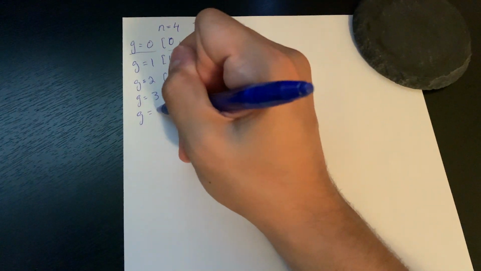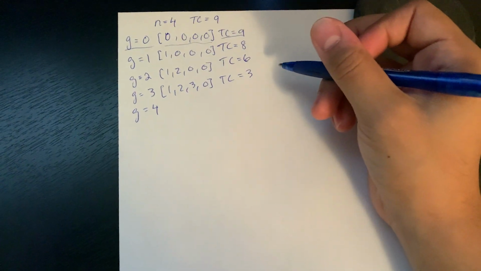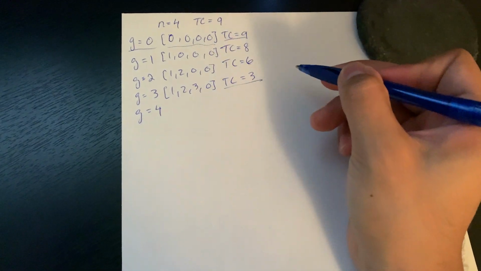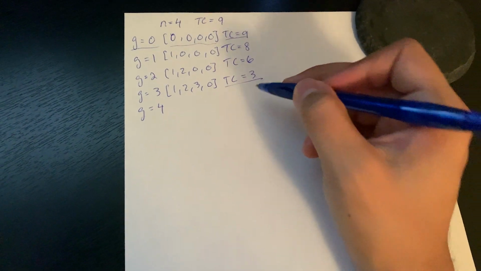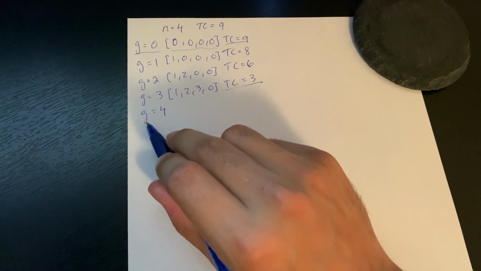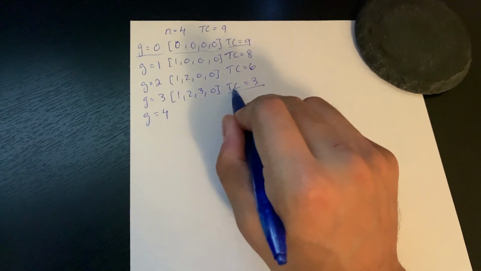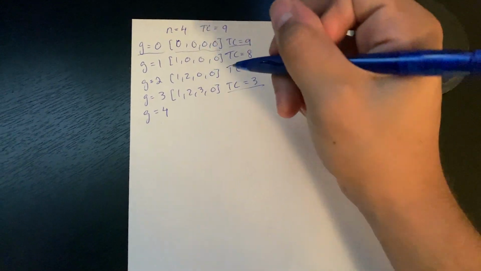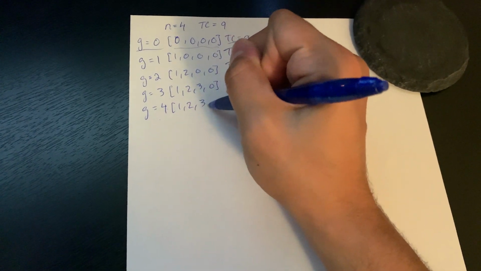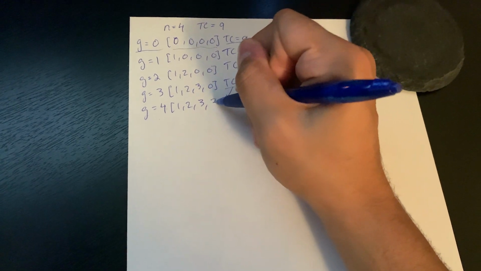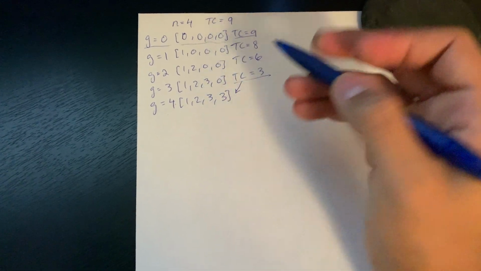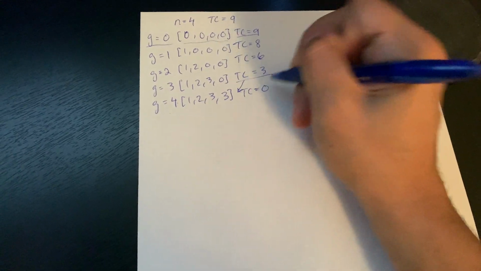Now we're trying to give 4 candies, but we actually only have 3 remaining. This is one of the reasons why I like to work things out on paper, because you catch cases like this. Now we're at a point where we're trying to give more than what we have. So in this case, instead of giving 4 candies to the 4th person, we're going to give total candies. All the candies that we have remaining are going to go to this last person. And our total candies will now be 0.